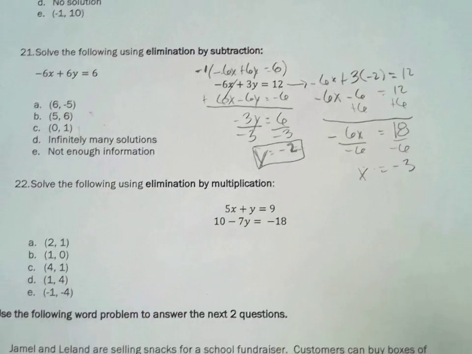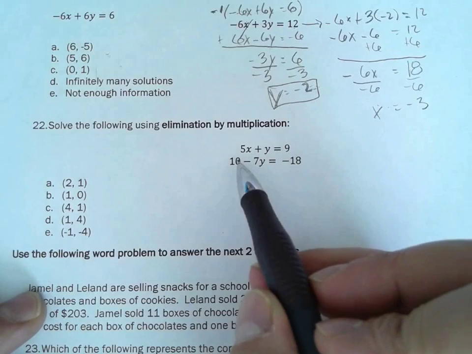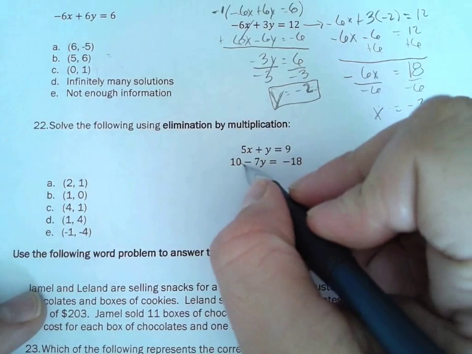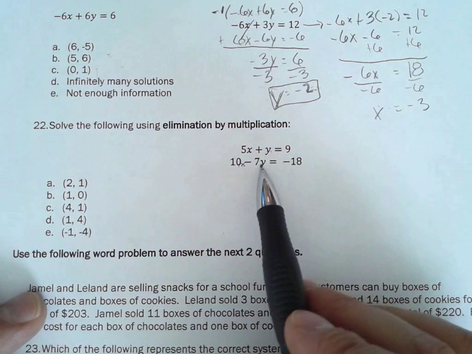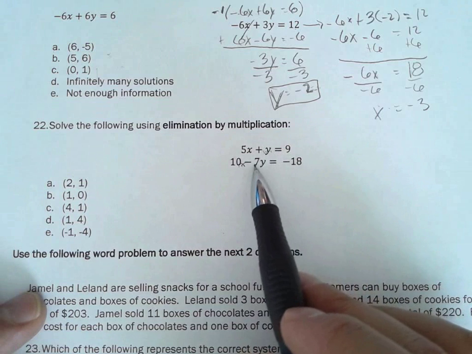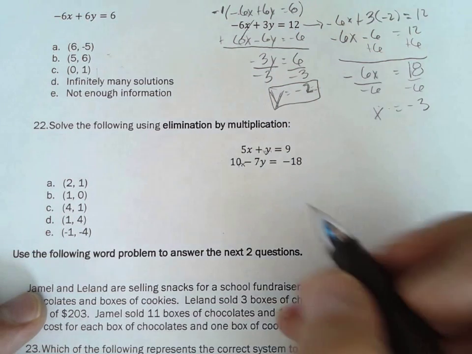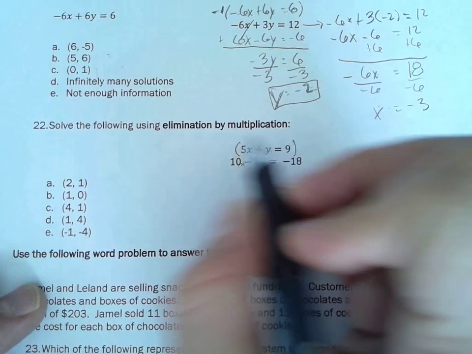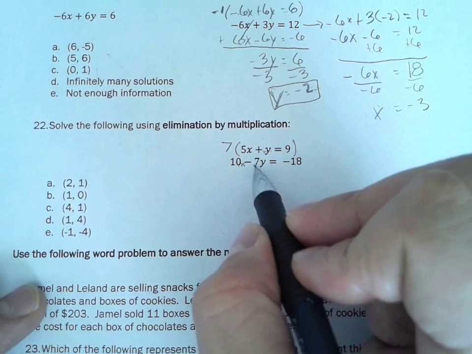So that's kind of the same thing here for 22. Solve the following using elimination by multiplication. I've got a 5x and there should be an x here, and a 10x and a y and a negative 7. Well, I could very easily make that y into a 7y. If I just multiply by 7, then I'd have a negative 7 and a positive 7, because I want to eliminate these, and those would cancel. So I'm going to multiply everything up here by a positive 7, because that's the opposite term here.